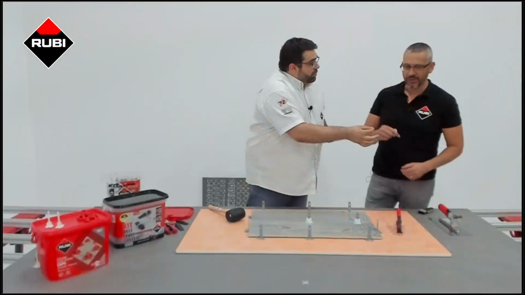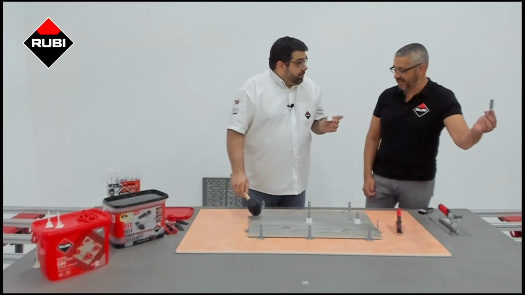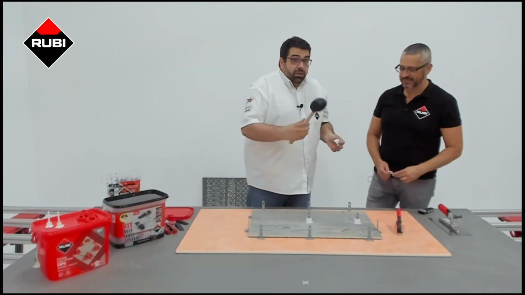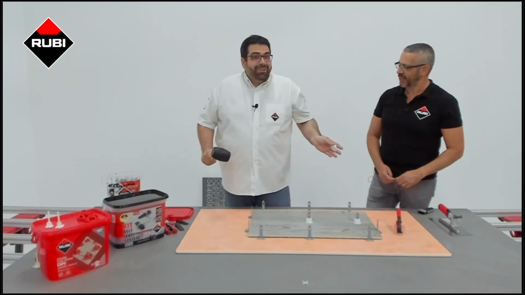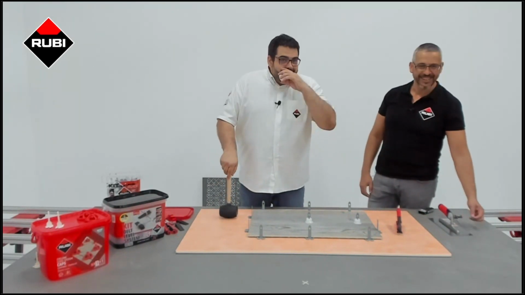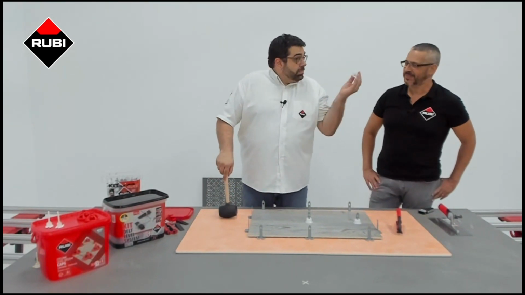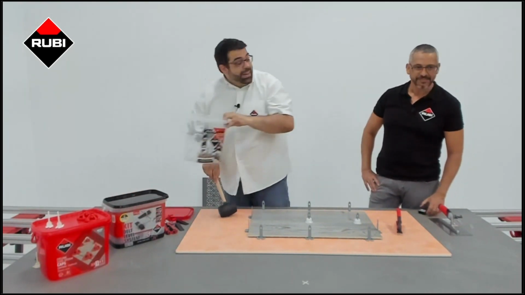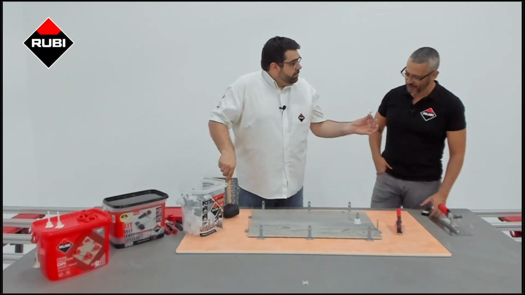Cool. So this is the part that we recover from the system. This is the waste, we don't use it. We can use the rubber mallet or just kick it. Kung Fu kick. Then we just have to recover the caps. Perfect. Now we have the caps for the next time.